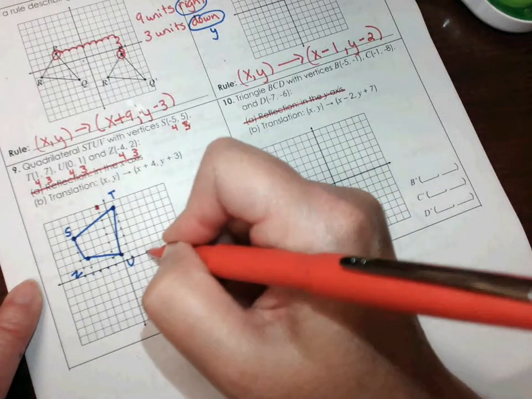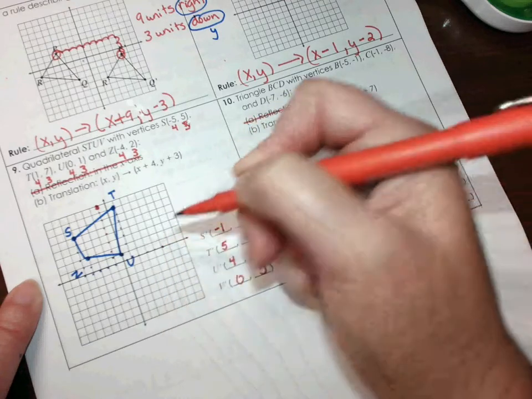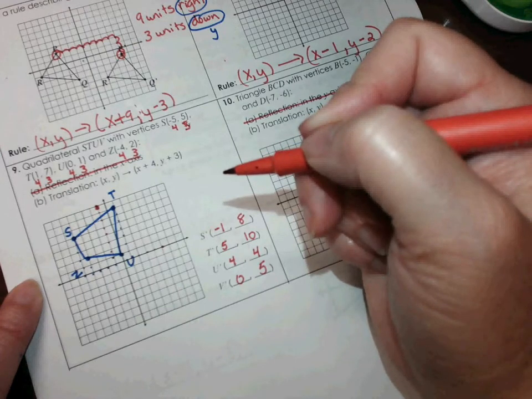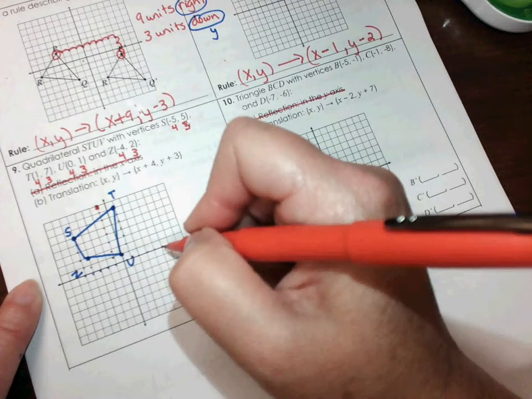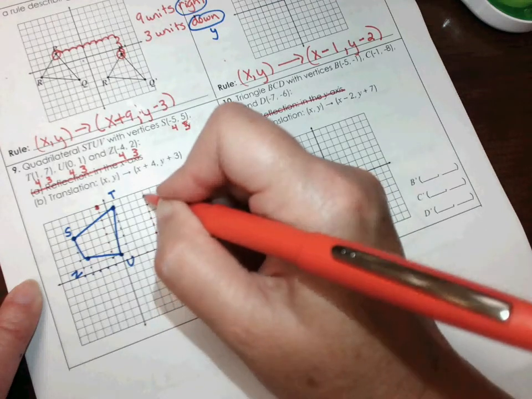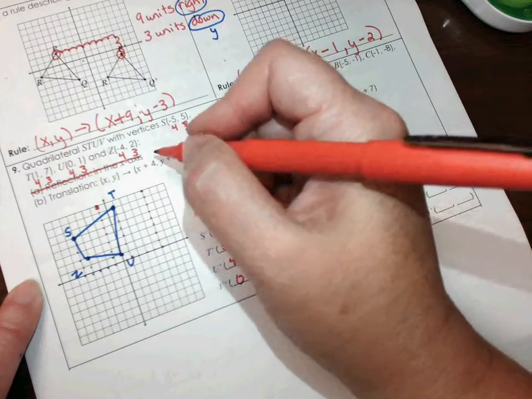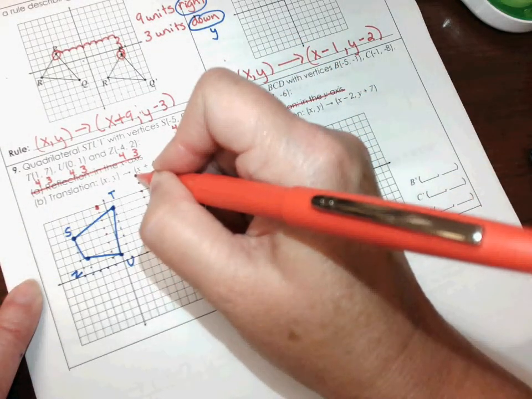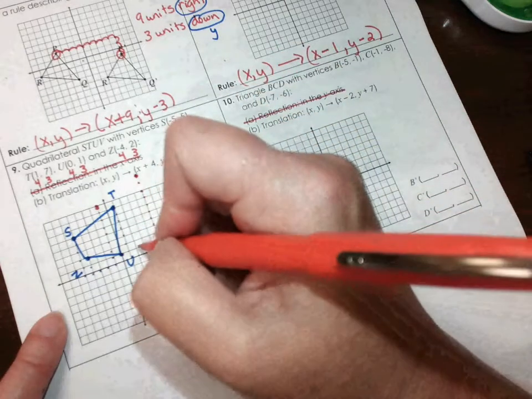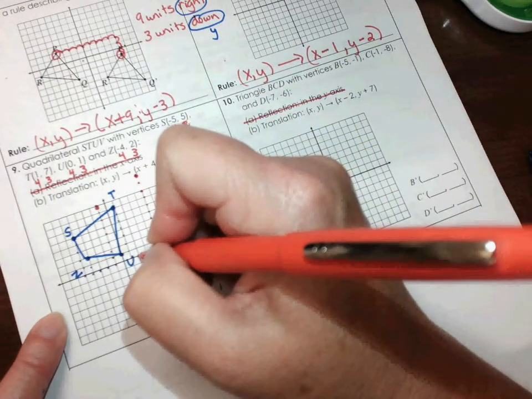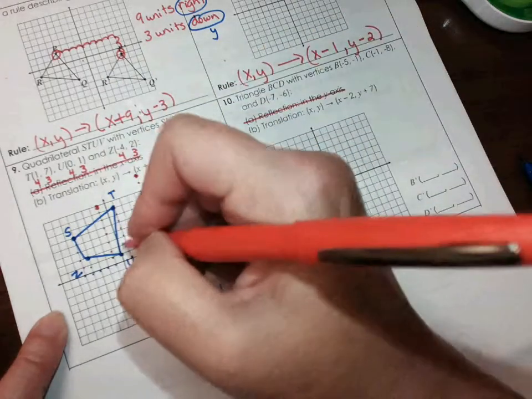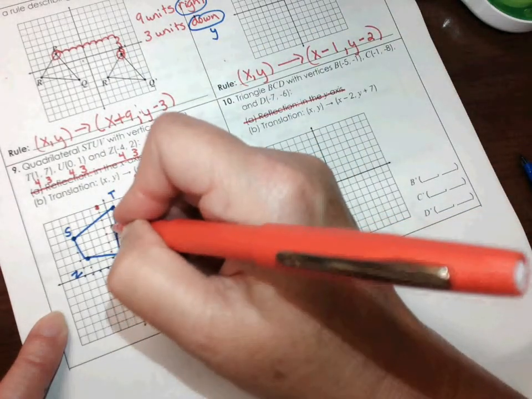It's at 1, 2, 3, 4, 5. 4, 4 is at 4, and 0, 5 right here.